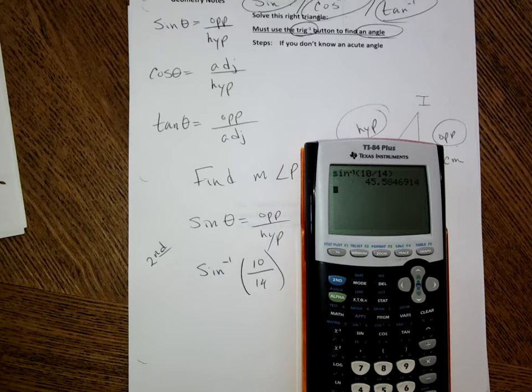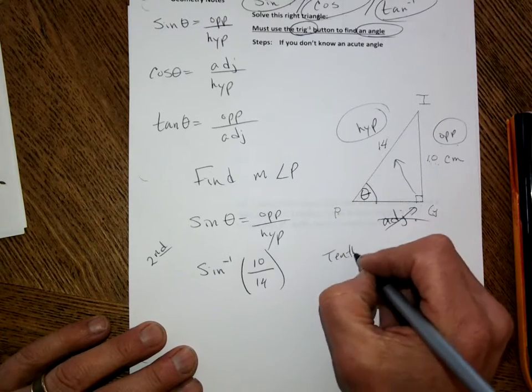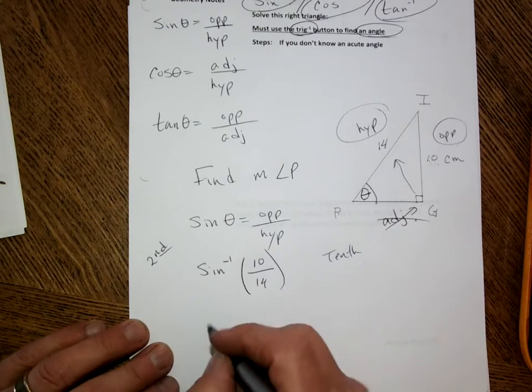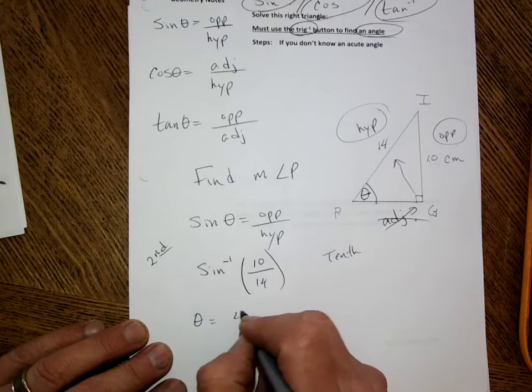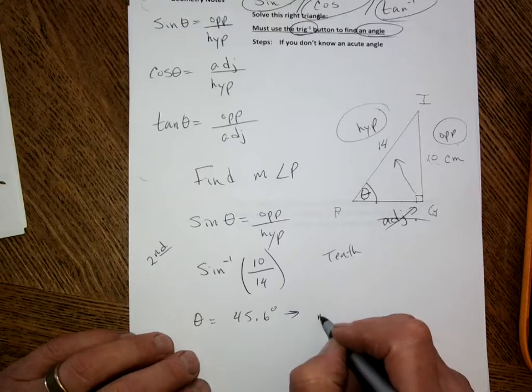And we get an angle. About 45.6. Let's round to the nearest tenth. Nearest tenth, okay? So I'm going to say it's 45.6 degrees. So theta is about 45.6 degrees, but of course that's angle P.